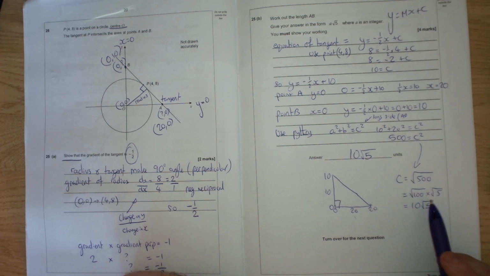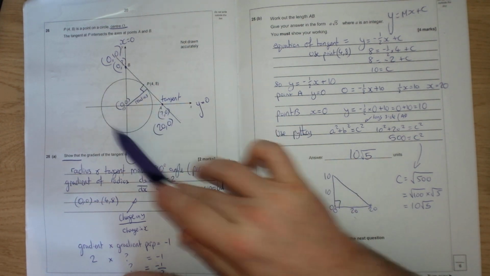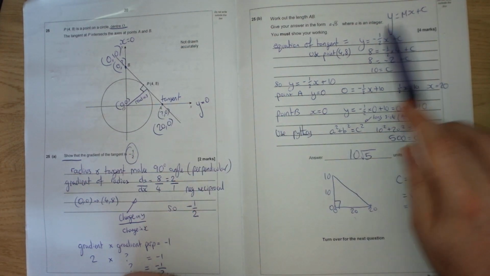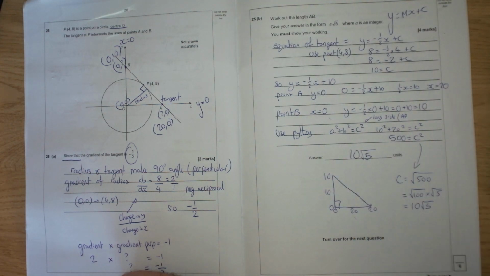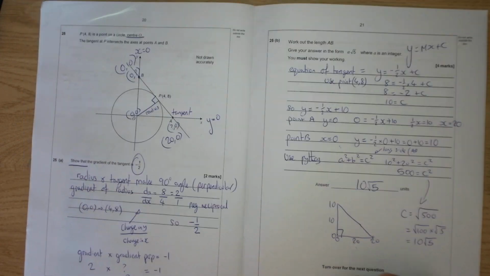Surd rules now, so square root of 500 is the same as the square root of 100 times the square root of 5. Square root of 100 is 10, so we get 10 root 5. A lot of different processes in there. You've got all your stuff to do with circle equations, you've got your stuff to do with perpendicular, you've got y equals mx plus c in there, you've got substitution, you've got Pythagoras, you've got surd laws. It's a lovely, lovely question.